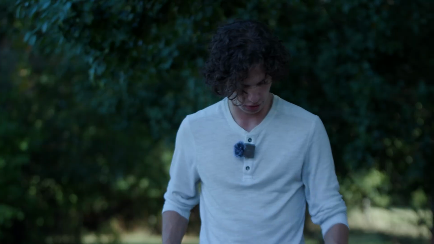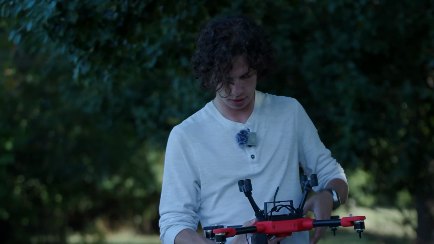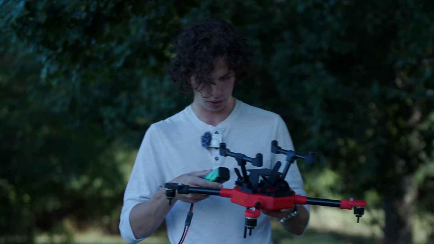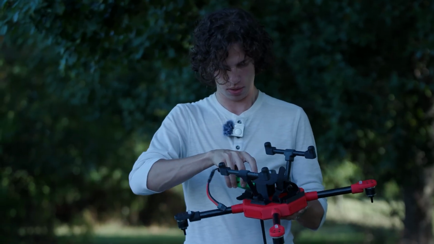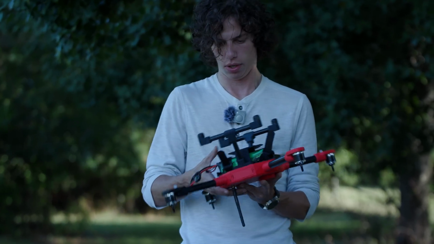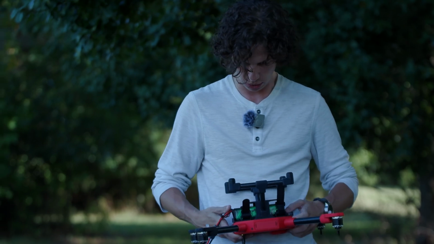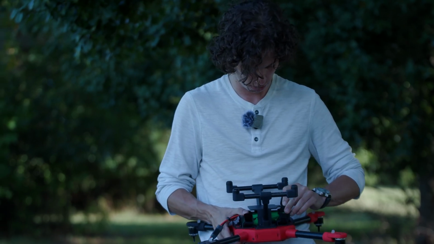All right, first just gonna plug in the battery, swapping it out from yesterday. Hope and think I'm installing it in the correct orientation.